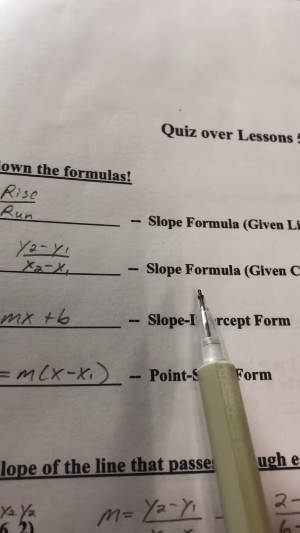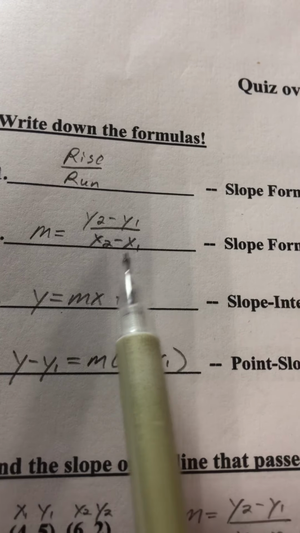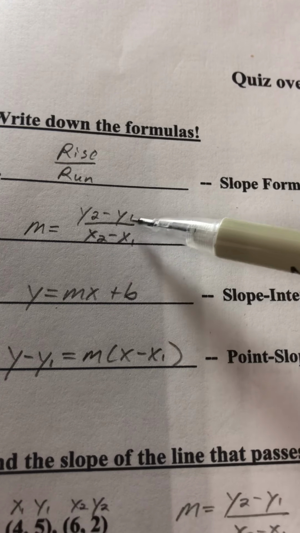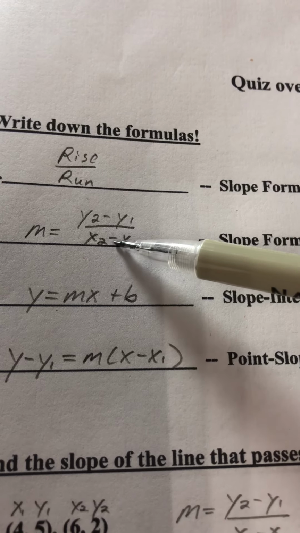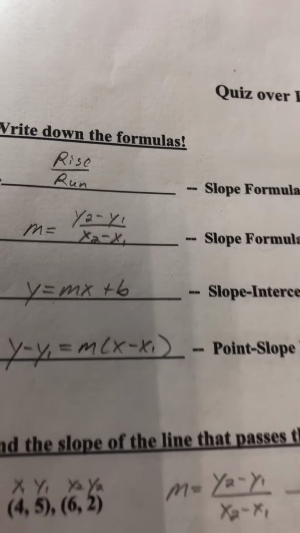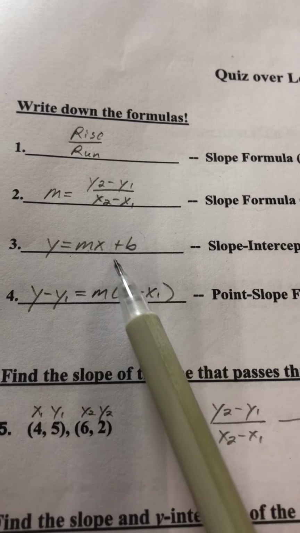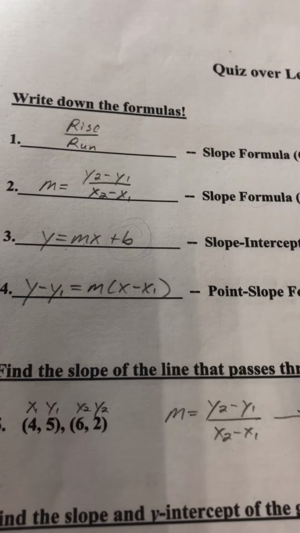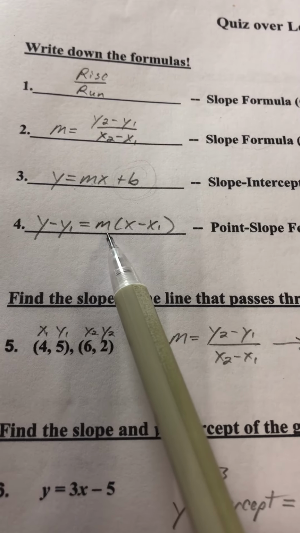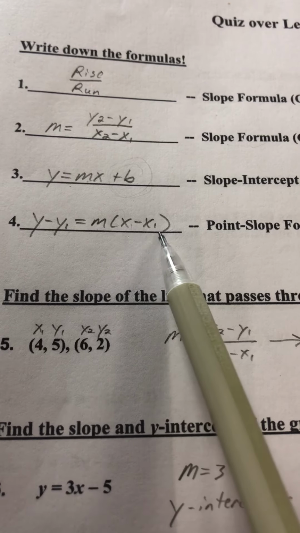Number two, the slope formula given coordinates. So when you're given coordinates, you're going to label them, and I'll do that as we go forward. Your y sub 2 minus your y sub 1 over your x sub 2 minus your x sub 1. And remember, the letter m is referring to slope. Slope-intercept form is y equals mx plus b. This is your slope. The b part is your y-intercept. And then point slope form is going to be y minus y sub 1 equals the slope, or m, and then in parentheses, you have your x minus x sub 1.